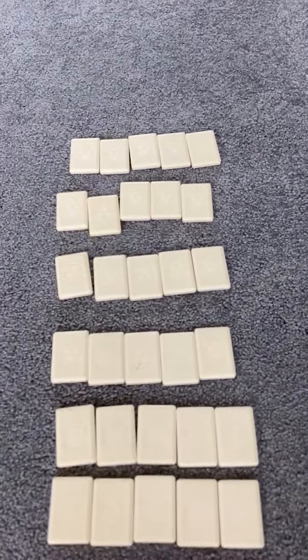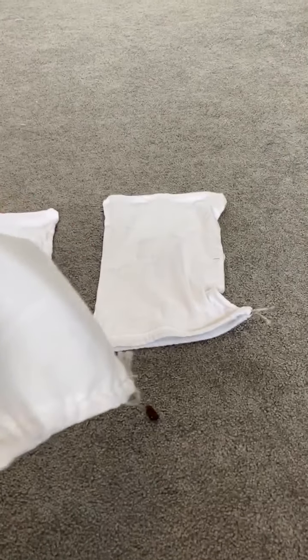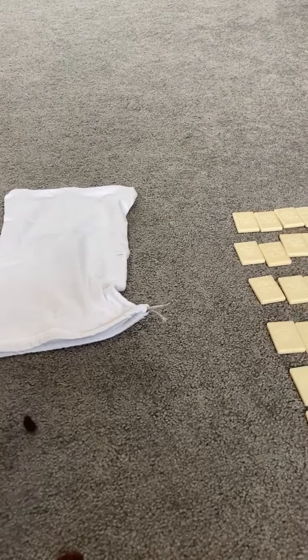Another way, I've got my raisins in my bag over here. This time I've got 4 lots of 5. There's my raisins. That's 1 lot of 5. I think someone got stuck in there or someone's eaten them. There we go, 2 lots of 5, makes 10.